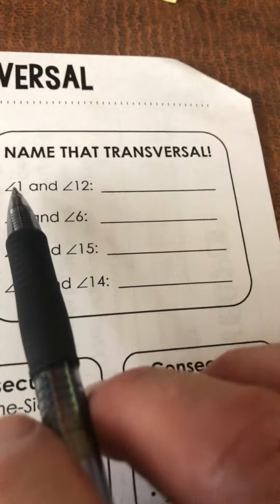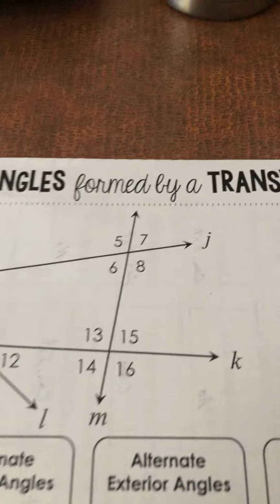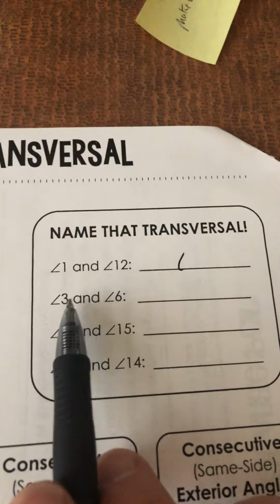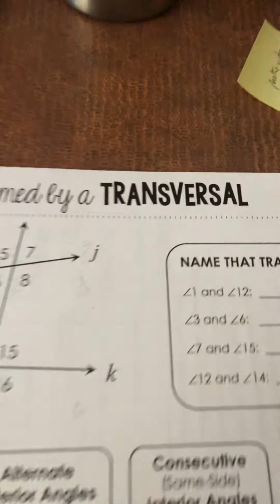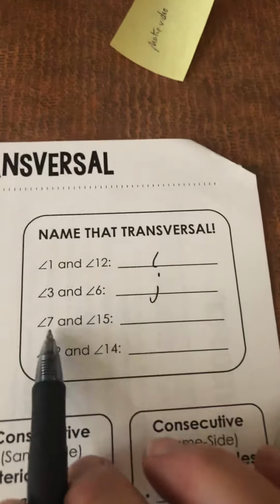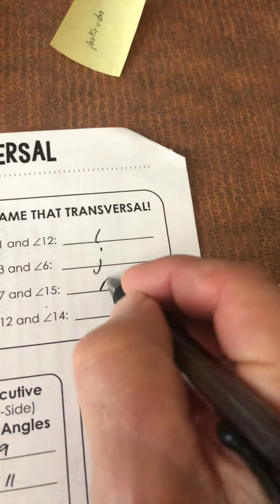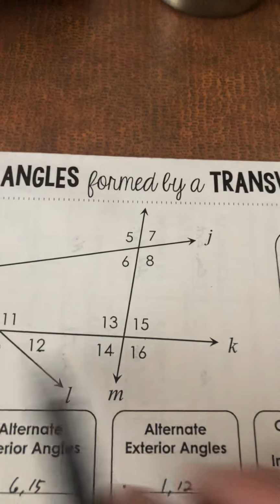The transversal for angle 1 and 12 is going to be L. The transversal for 3 and 6, that's going to be J. The transversal for 7 and 15 is going to be M. And 12 and 14 is going to be K. So you have those two.